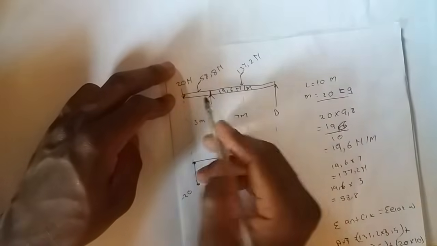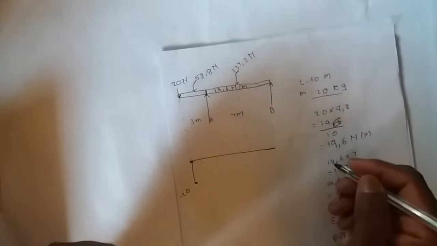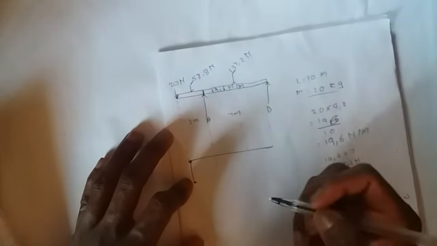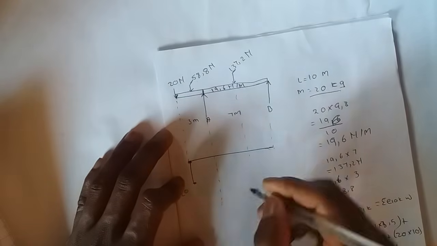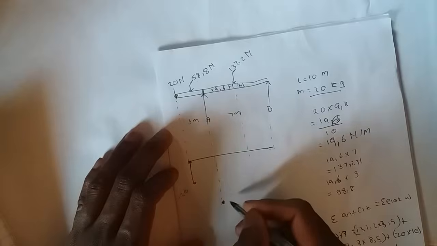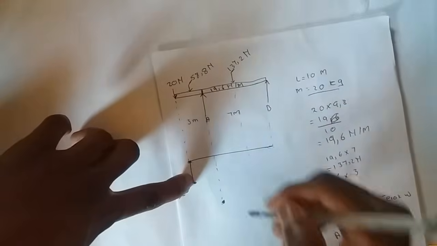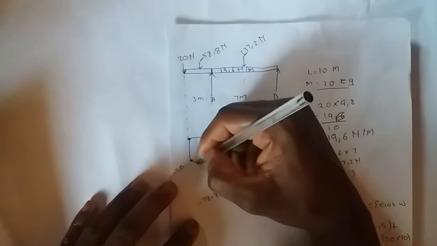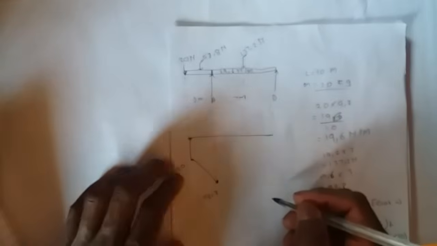And then from here to here there is a UDL, and we know that when we have a UDL we will represent it using a diagonal line. So we will go down by 58.8, but we have to show that that 58.8 is representing a UDL. Therefore we will mark our 58.8 here. From this point we will go down by 58.8, which will be negative 78.8, going down using a diagonal line to show that this is a UDL.